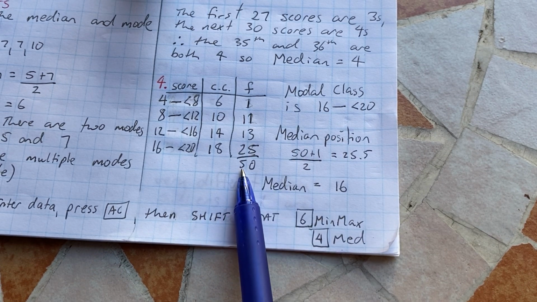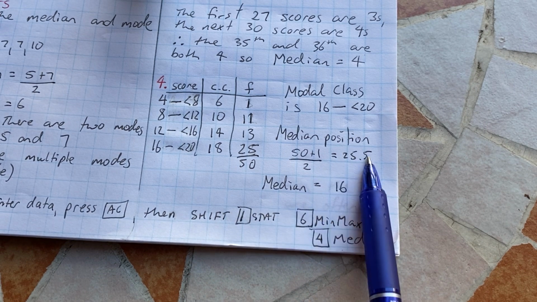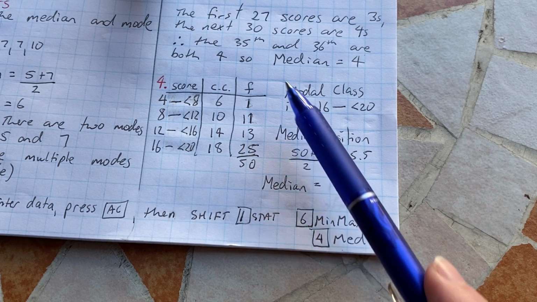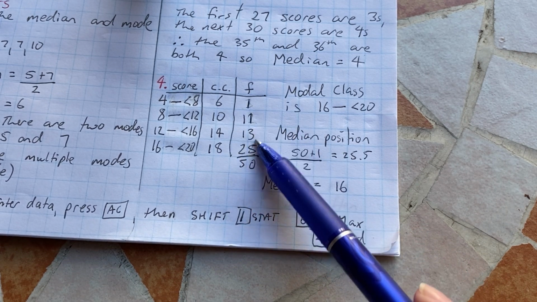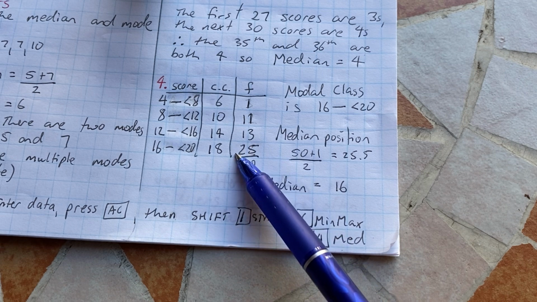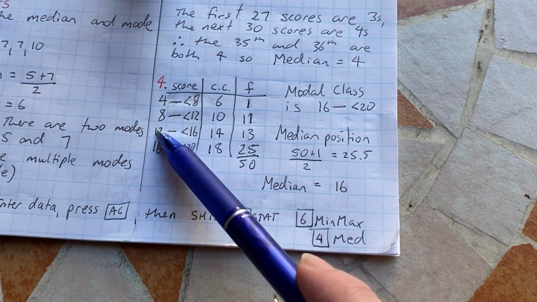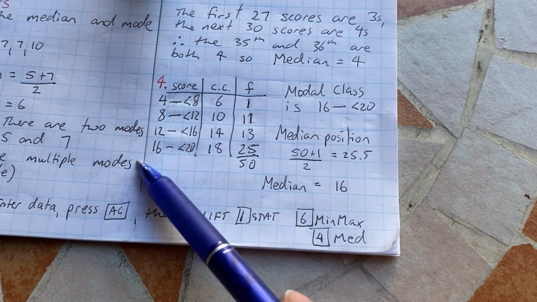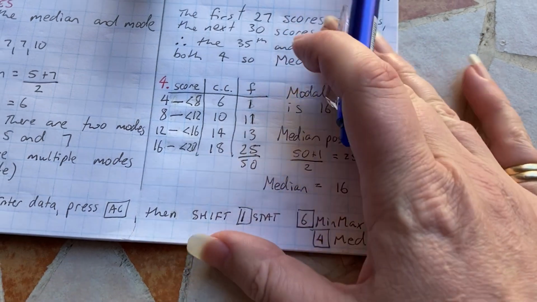There are 50 scores altogether. So the median is halfway between the 25th and the 26th score. The 25th, these all add to 25. So there's 25 here and 25 there. So halfway between the 25th and the 26th is just between this class and this class. That borderline number is 16, so the median is 16.